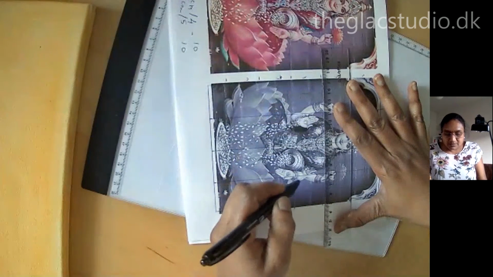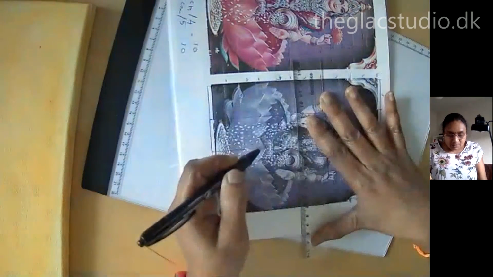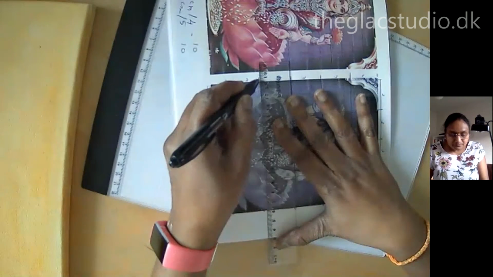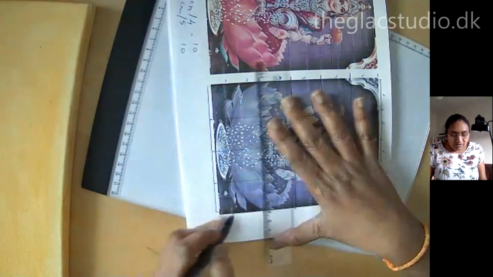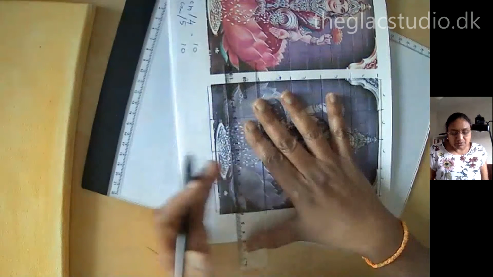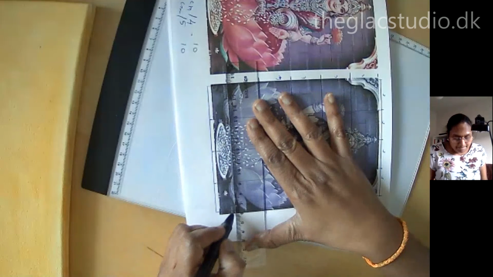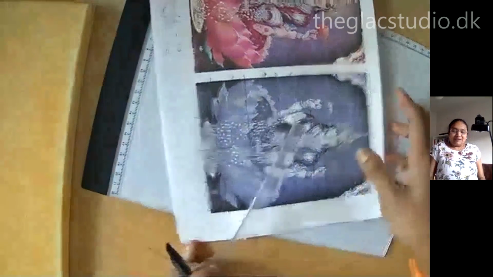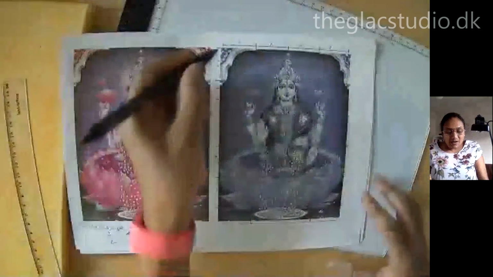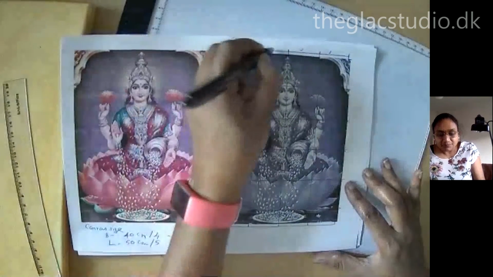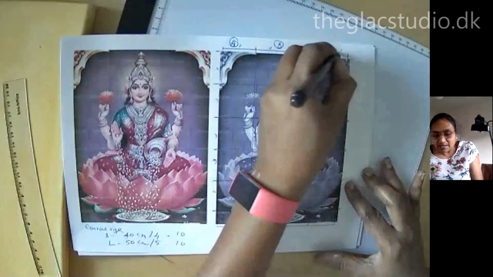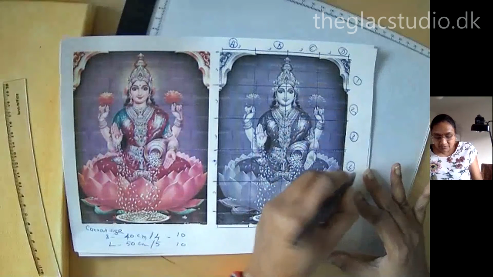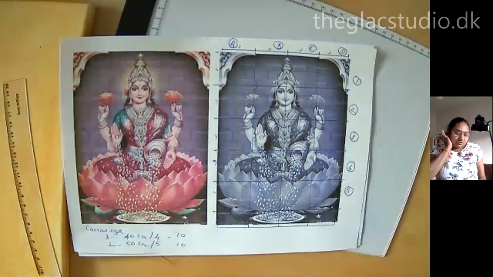Right here, see this. That's exactly where the grids are. We'll adjust the size of the flowers so that we are able to bring this plate full of gold into our painting. Okay, so I am marking this as A, B, C, and D, and 1, 2, 3, 4, and 5. It will help us to talk to each other.